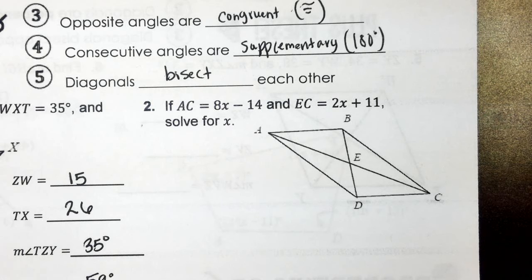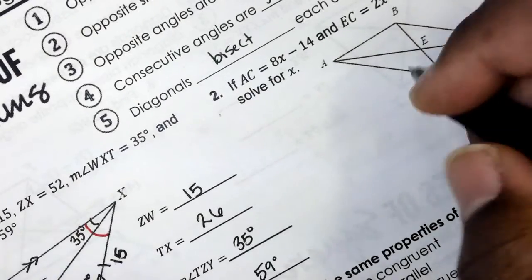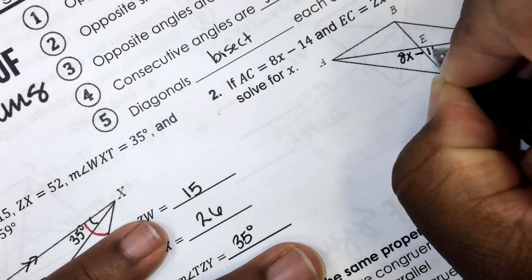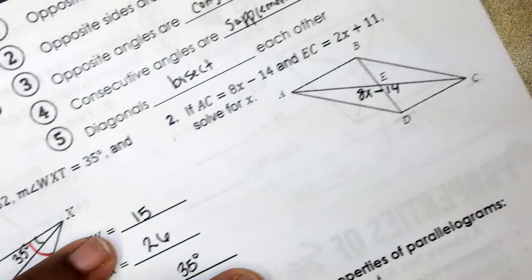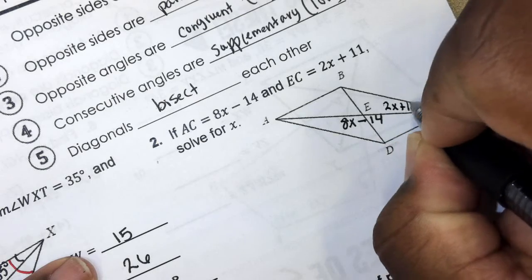Number 2 says AC equals 8x minus 14, EC equals 2x plus 11. Solve for x. So let's label this first. AC is this right here, 8x minus 14. And then EC is 2x plus 11.